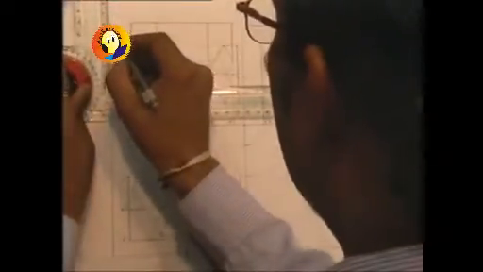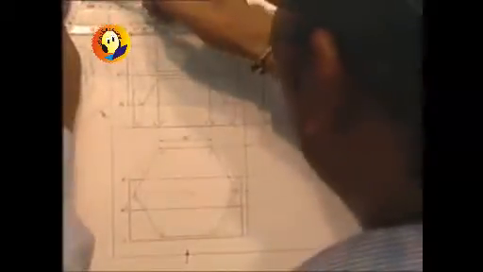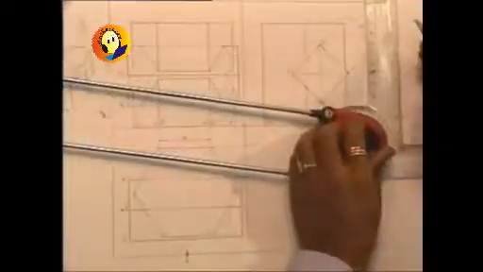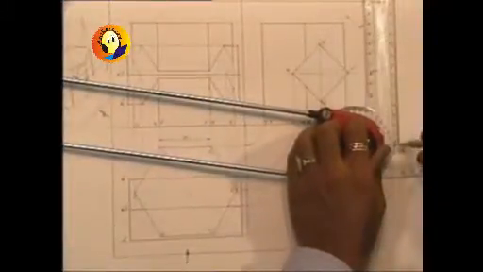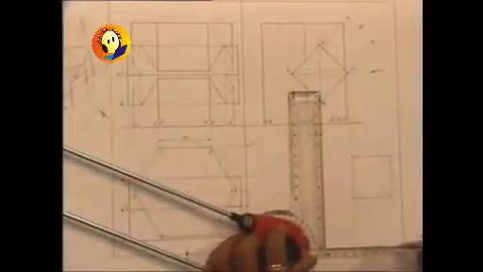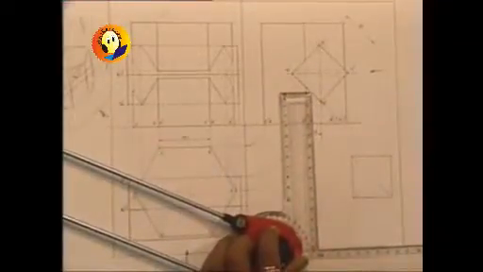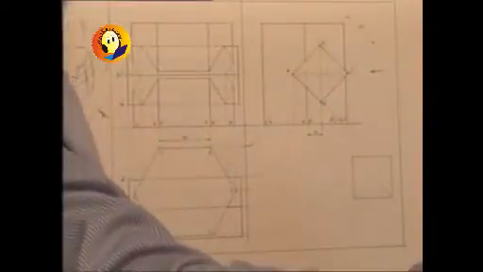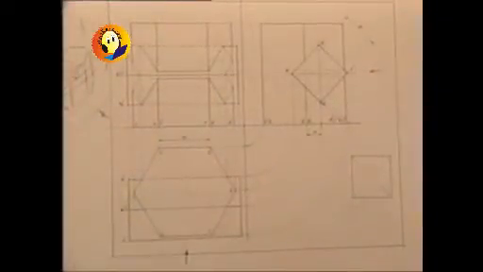Obviously, as there was a reference of horizontal plane, the problem has been solved by using the first angle technique only. All the constructions are to be retained. Don't eliminate any of the constructions. And this will be the solution of the entire problem.